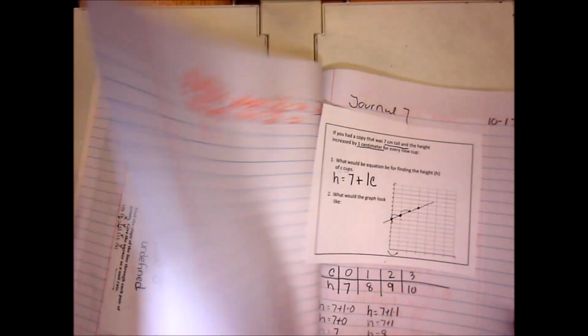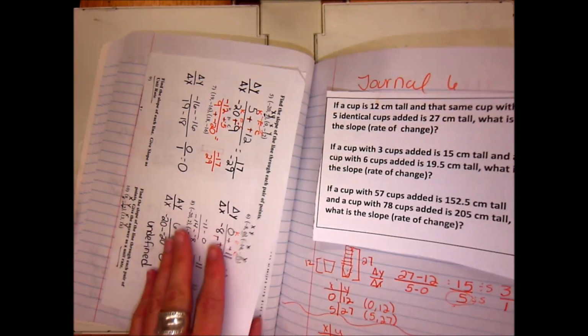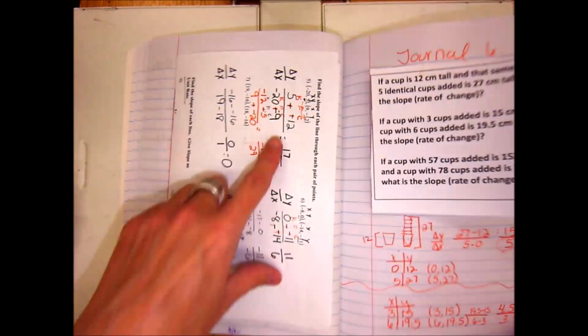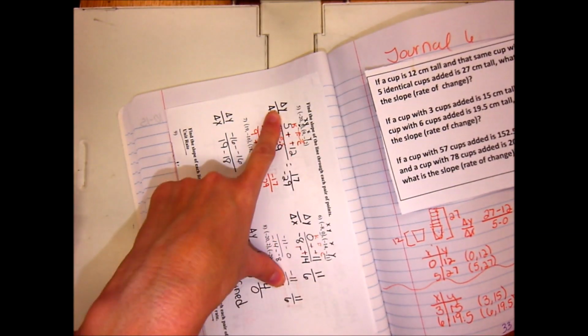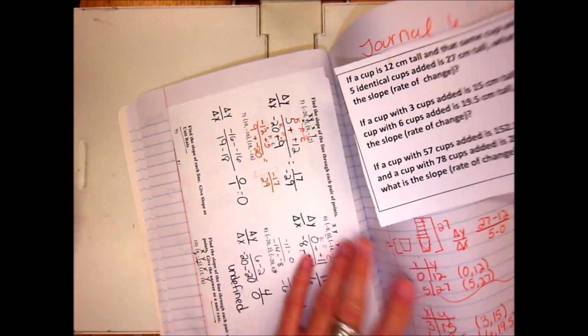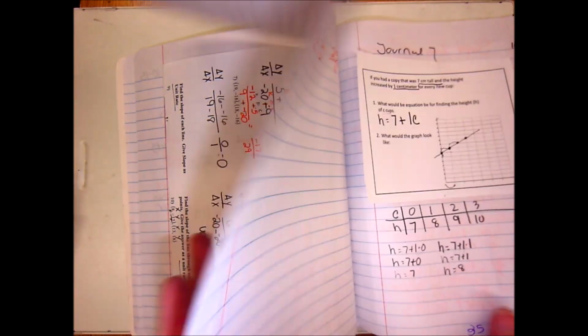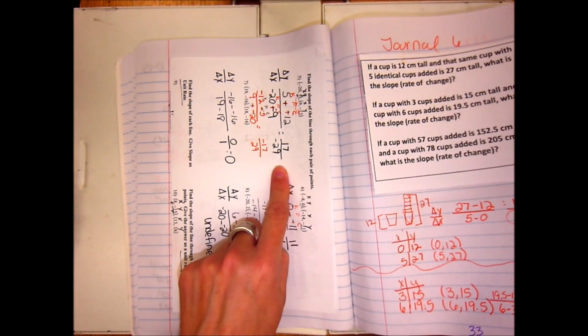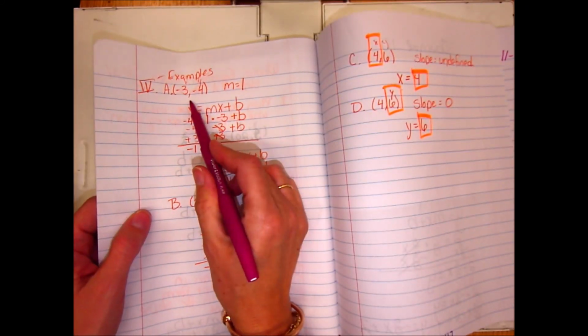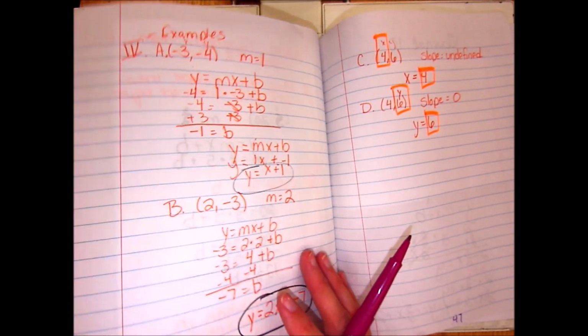going back here to slope, if we have 2 points, we know how to find the slope of the line given 2 points. So basically, if we have 2 points given to us, we can find the slope. And then once we know the slope, now we've got slope and a point, just like what we just did.